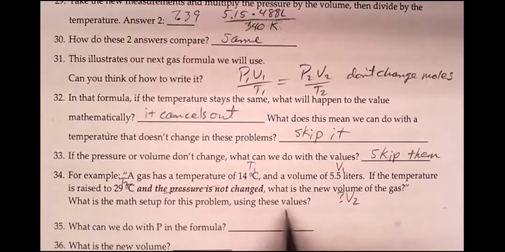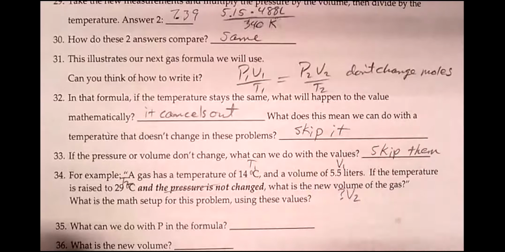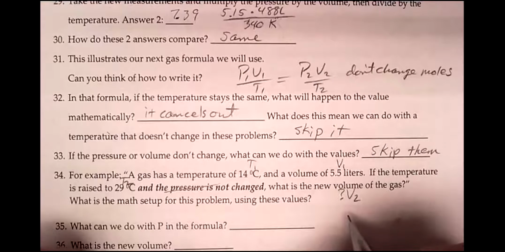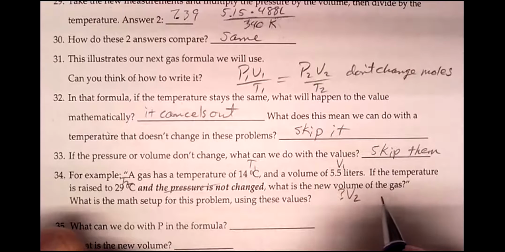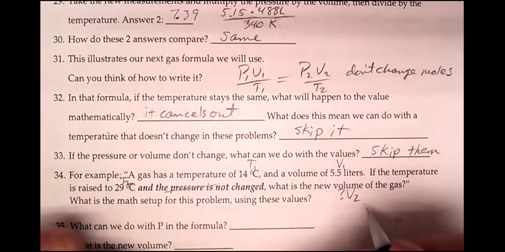What's the math setup using these values? We want to solve for V2, that's X. We need to get X alone, so we want to isolate it, right? So how about we just write it in?